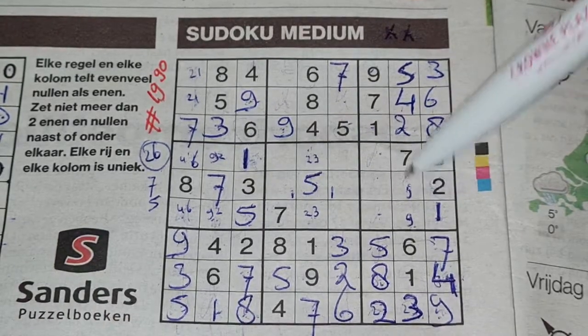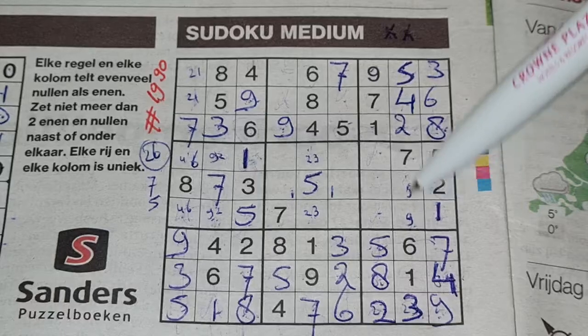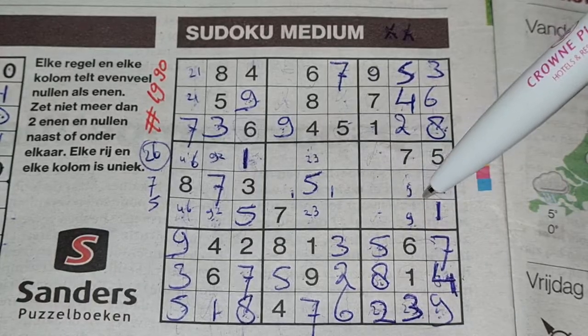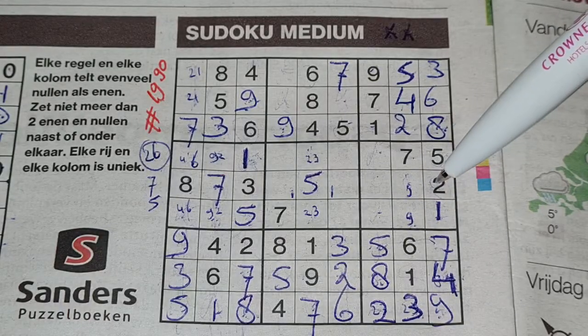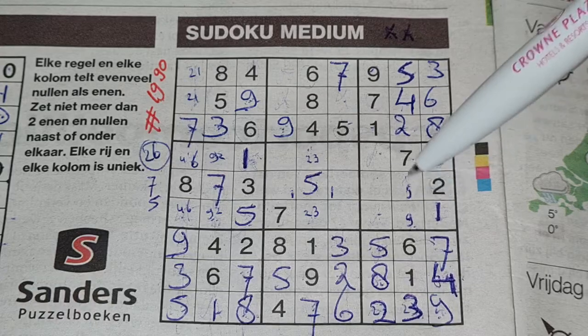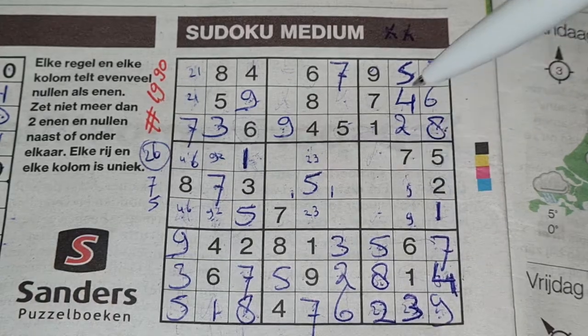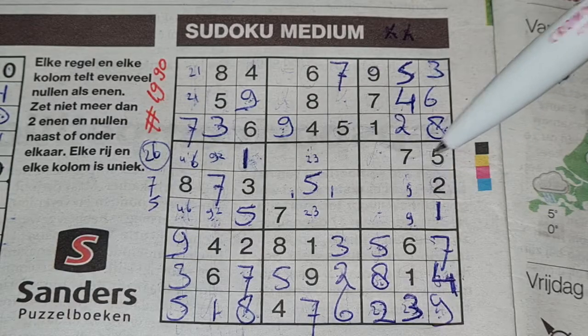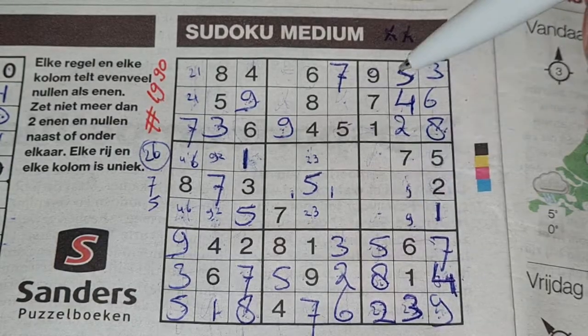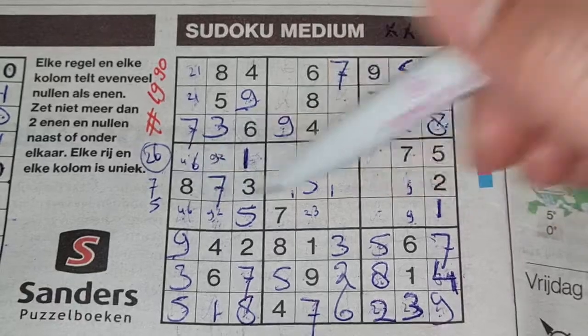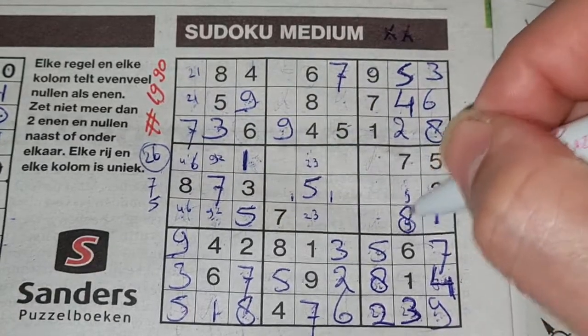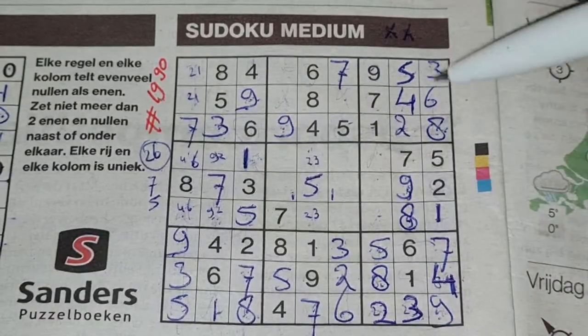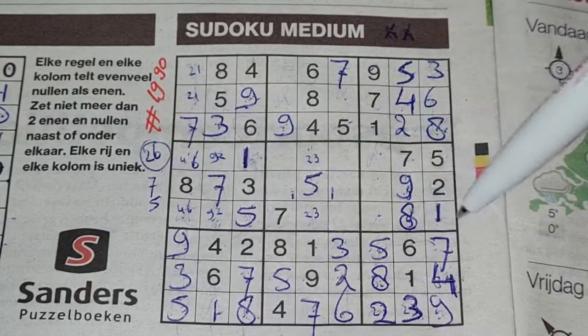How about these two numbers? The 9 and the 4. Nope, 4 we have. 9 and 8 are missing. 9 and 8 in this column. We have an 8 there. No 8 there. 8 should be here. The 9 goes there. So we have an 8 in this row.